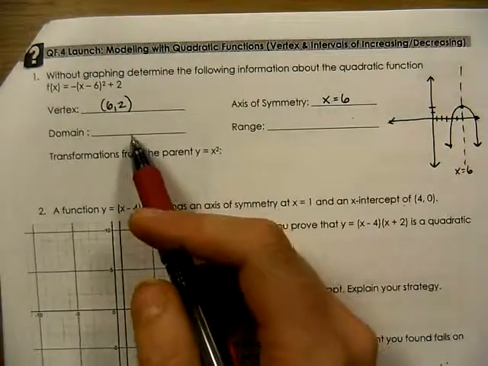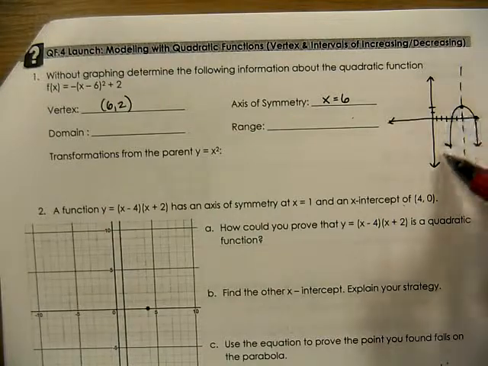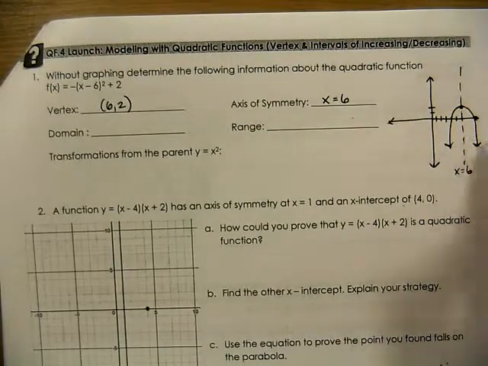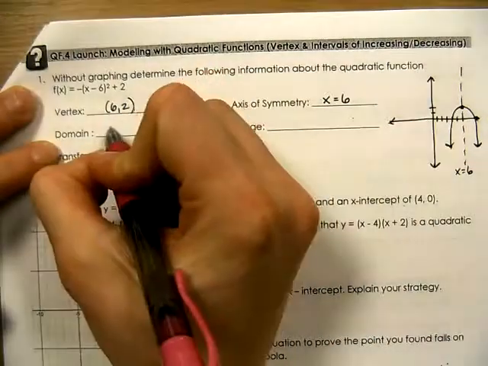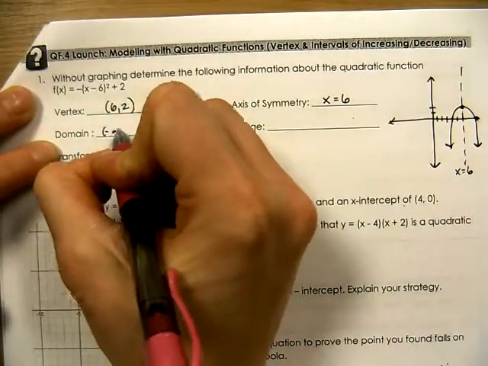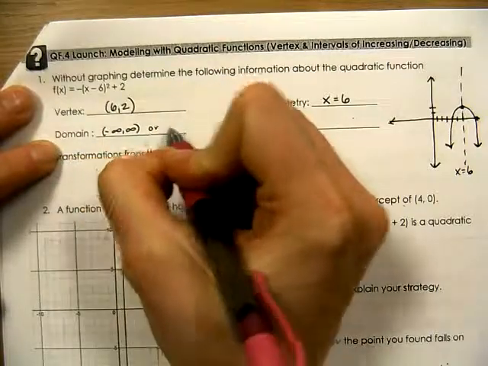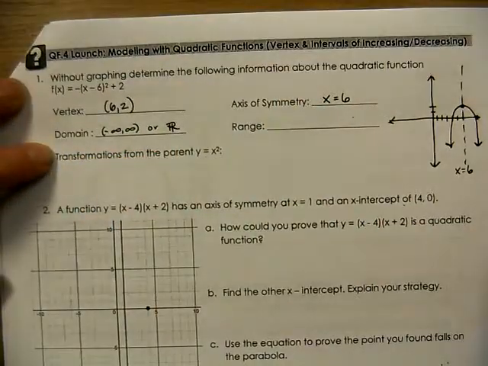And now my domain and range. Domain, well, if I look at the x values going left and right, because it goes forever to the left and forever to the right, there's no starting point or ending point left and right, then I'm going to say that the domain goes from negative infinity to infinity, or we could say all real numbers, either way.